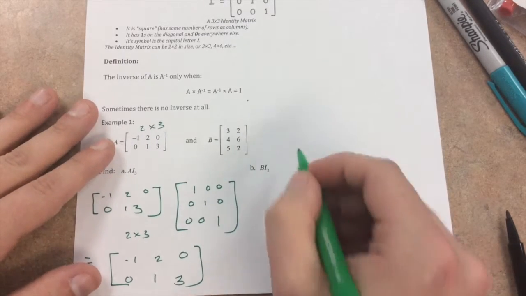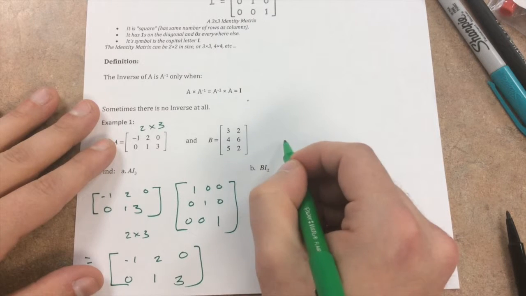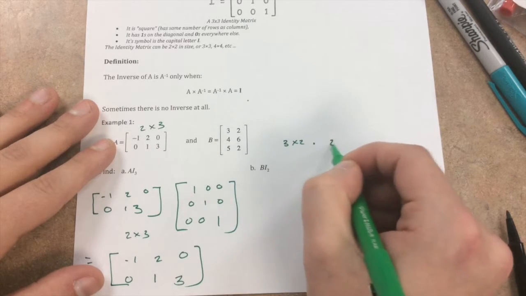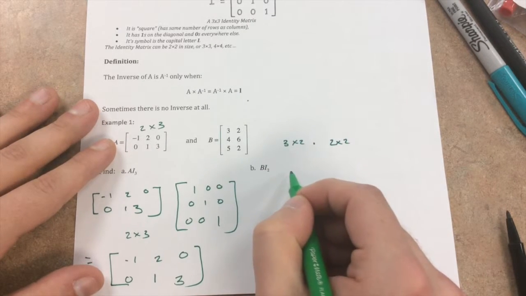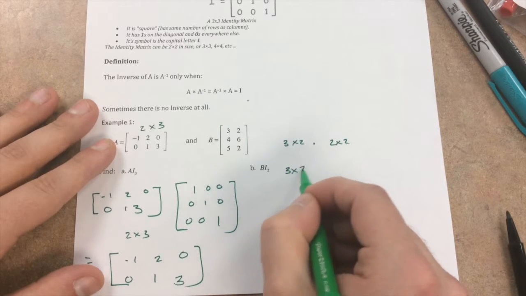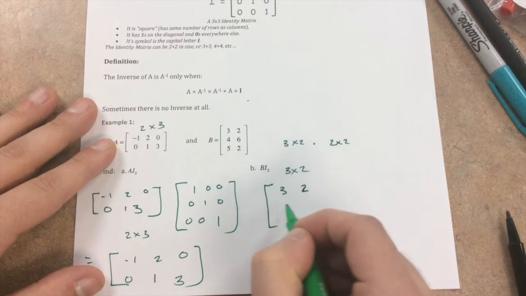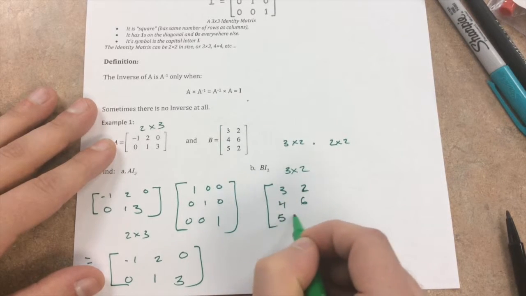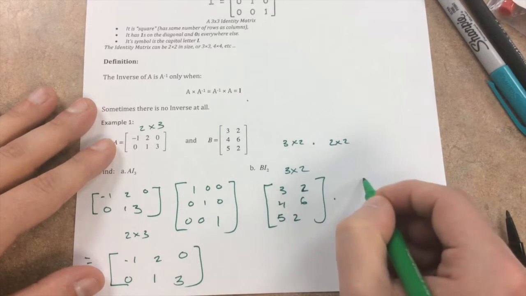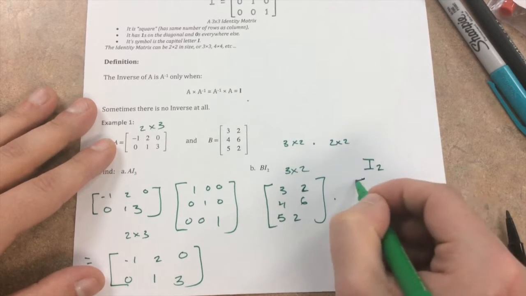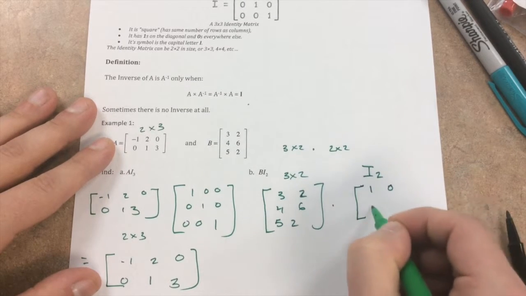Same thing with B. This is a 3 by 2 times a 2 by 2, so our answer should be a 3 by 2. So we are multiplying 3, 2, 4, 6, 5, 2 times its identity, which is called I2, which is 1, 0, 0, 1.